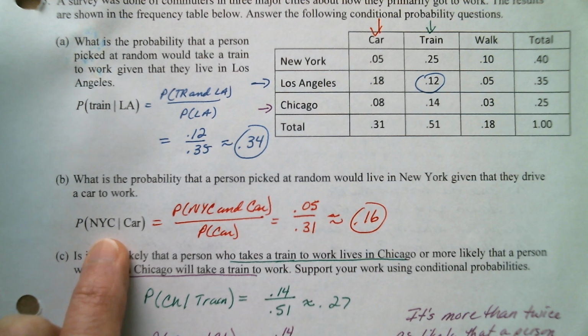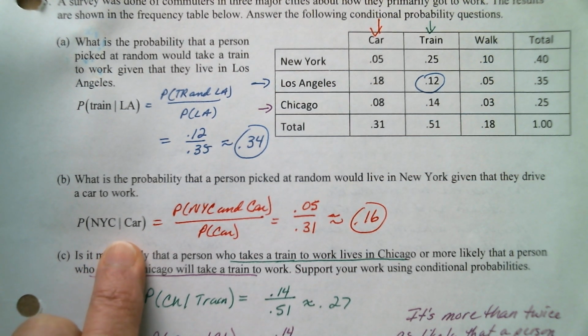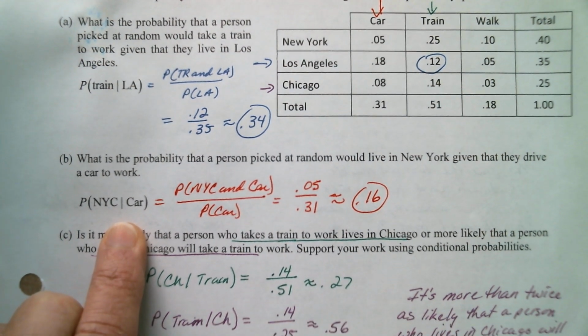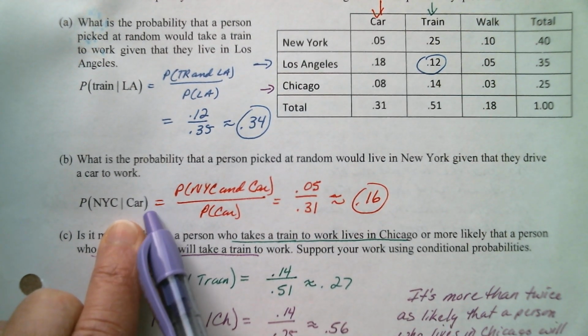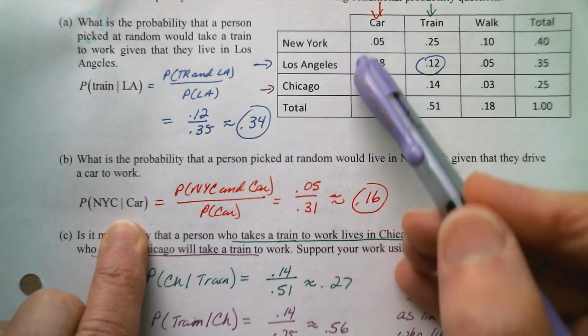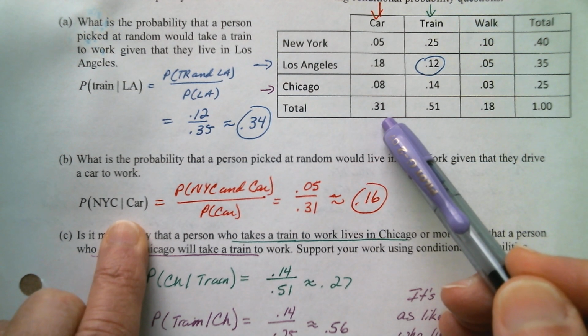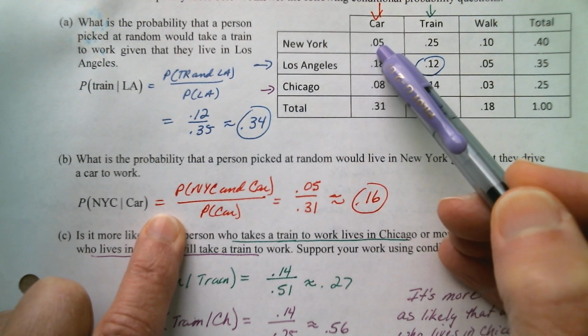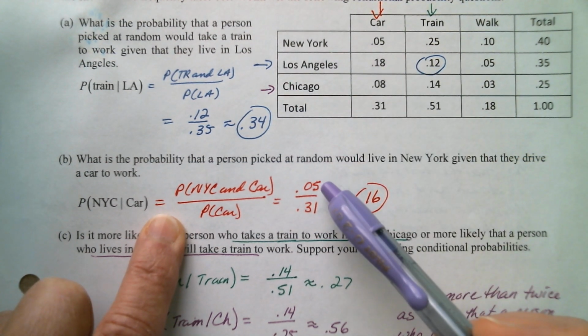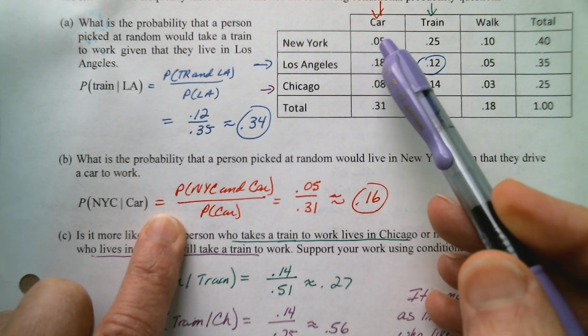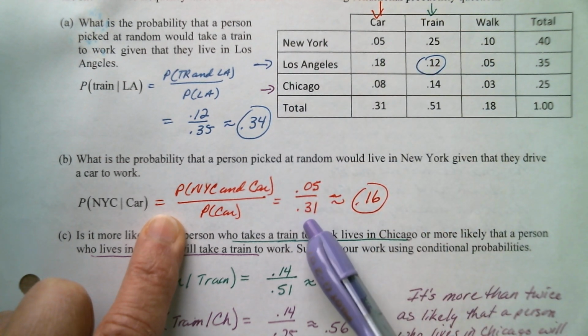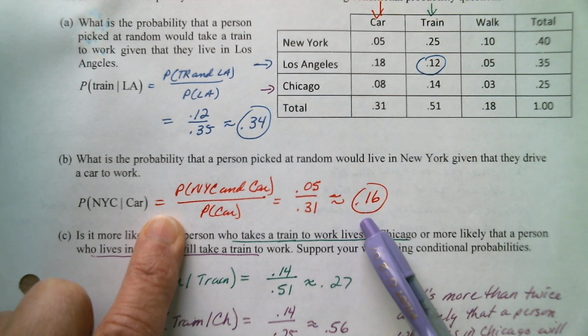B, probability they live in New York City, given they drive a car to work. So given they drive a car, we're only looking at this, and the total for car is 0.31. And of these, how many live in New York City? Well, 0.05. So 0.05 over 0.31 is 0.16.